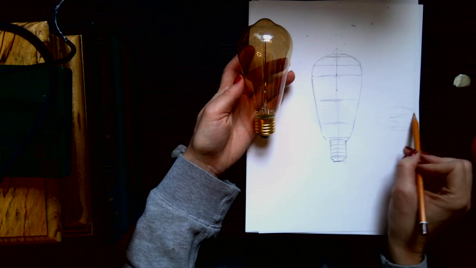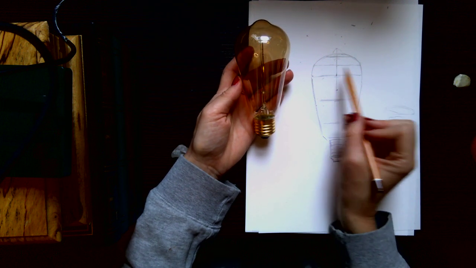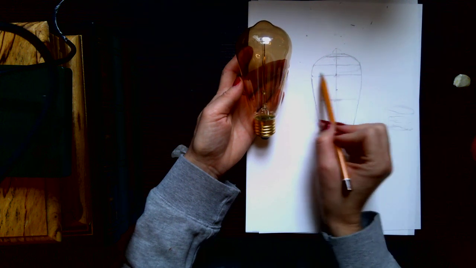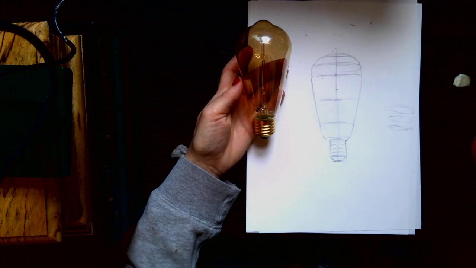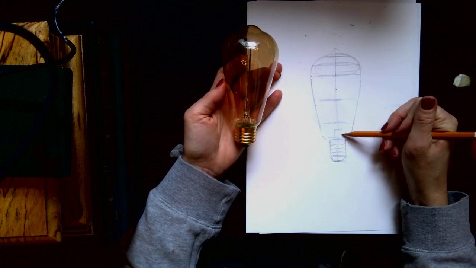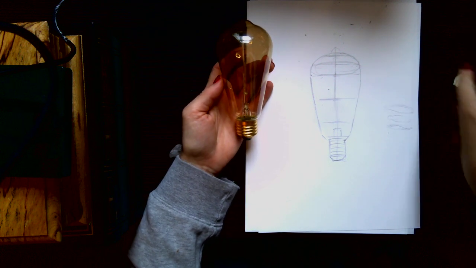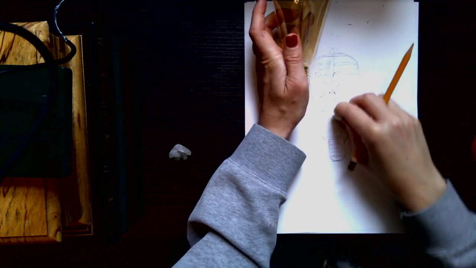So it'll either become wider or it'll become flatter, like this here. And I'm going to do something similar around here just to get a sense of the width. And now using this central line as a guide, I can place in any further details. We'll go into shading in just a moment.